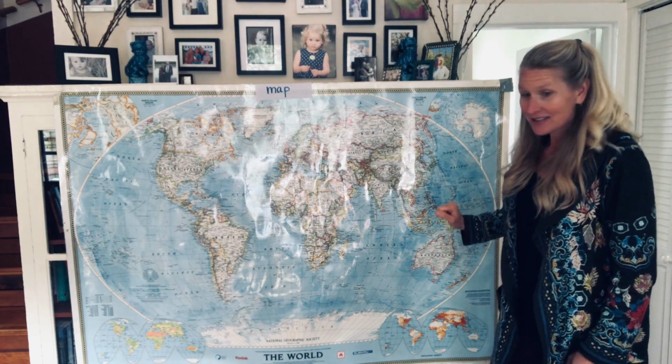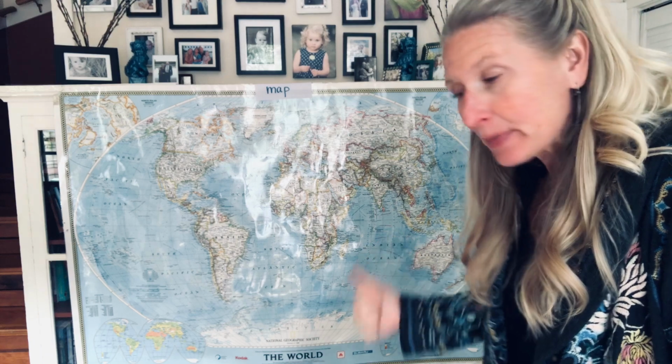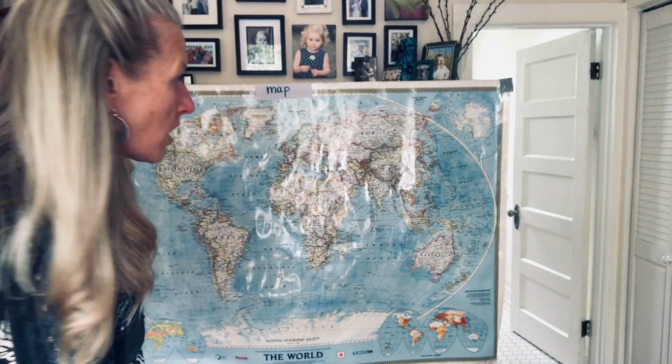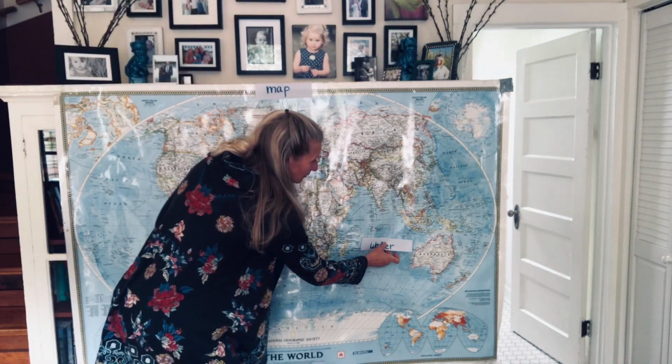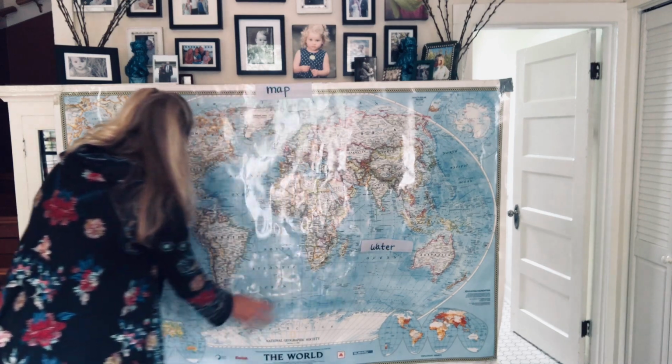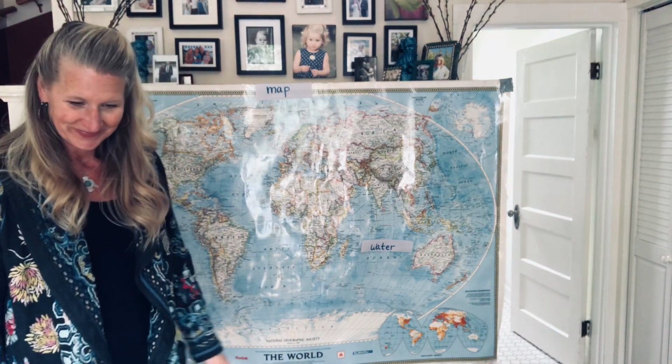And as you can see, something that's very important are some of the colors on a map. Do you see all the blue on that map? What do you think the blue color represents on this map? Are you thinking? It represents water. That's right. Anytime you see blue on this map, it represents oceans or rivers or lakes, always bodies of water.